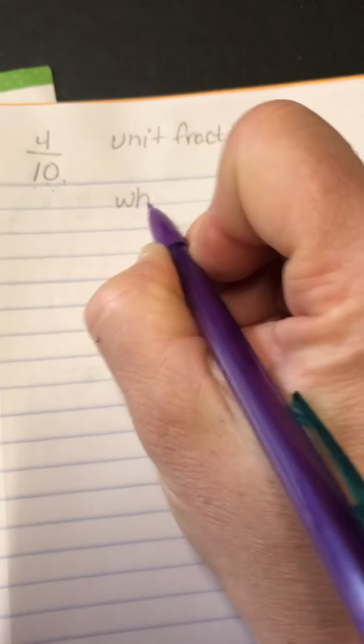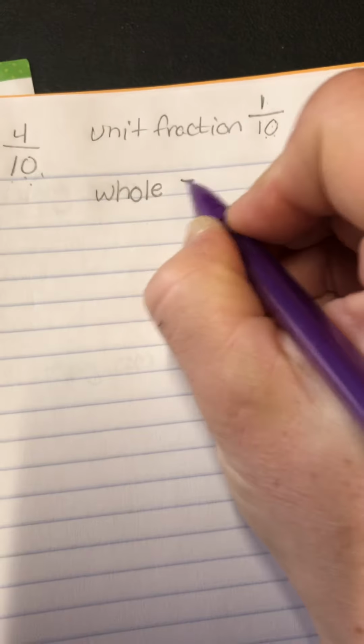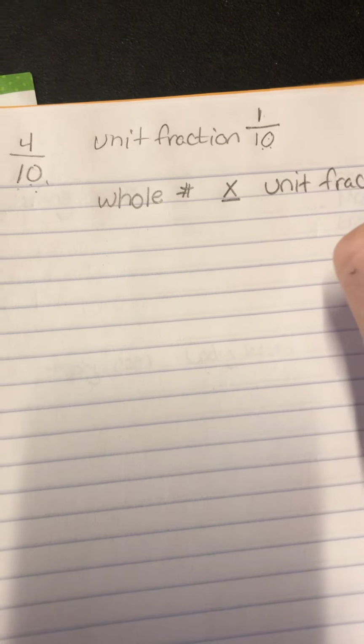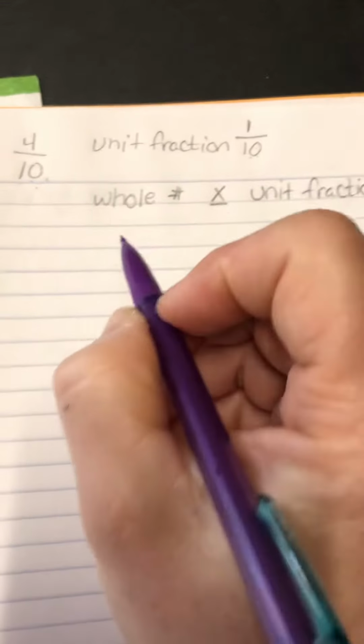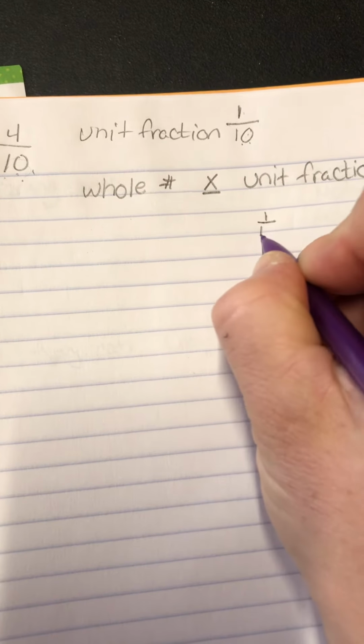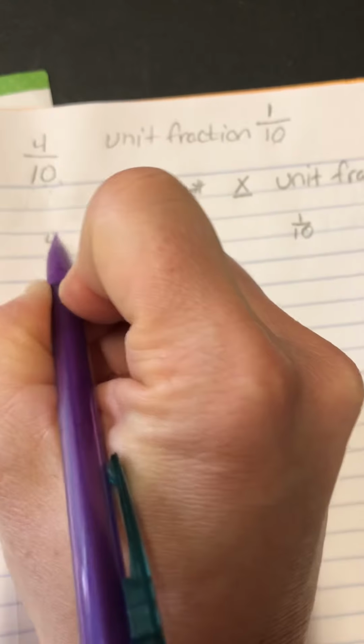So we have a whole number times a unit fraction. Our unit fraction here is going to be 1/10, and our problem is 4/10.